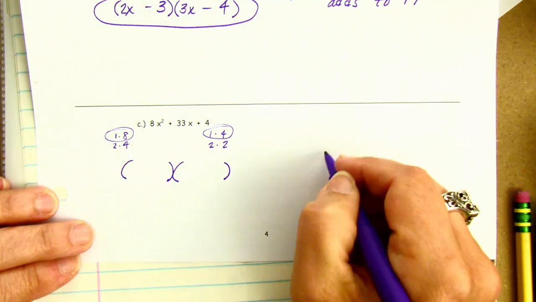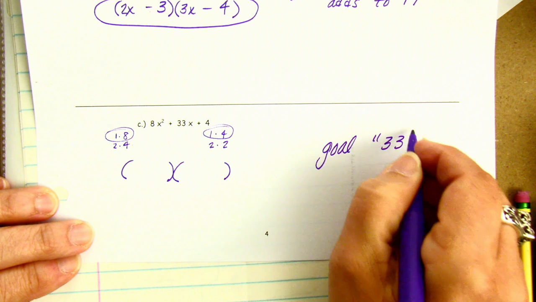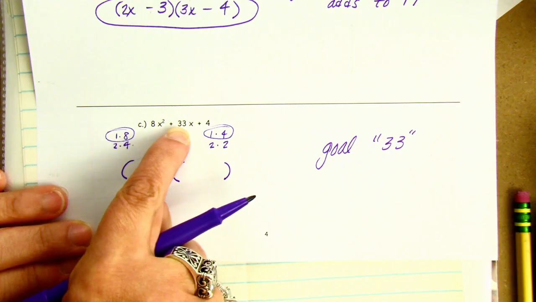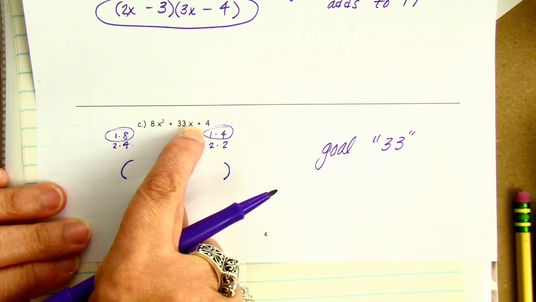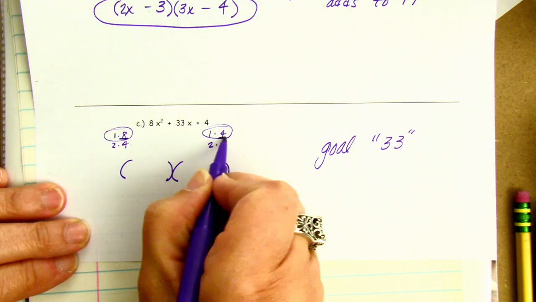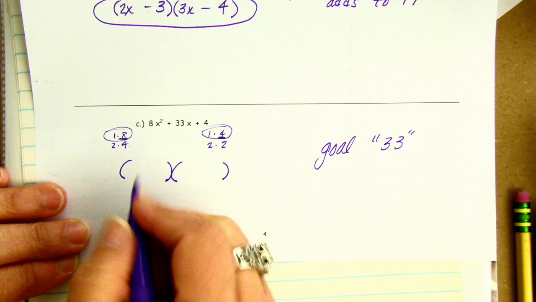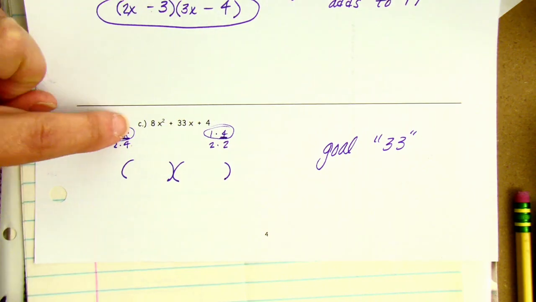Remember, my goal here is to get to 33, right? That's the coefficient of the middle term. And I'm going to add. Okay, well, I see it right away. 8 times 4 is 32. 1 times 1 is 1. 32 and 1 is 33. So I'm going to use the 1x and the 8x.